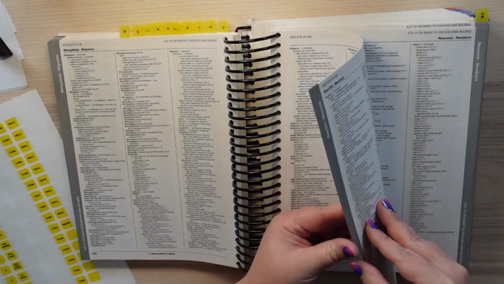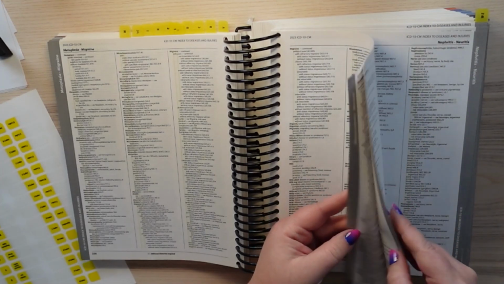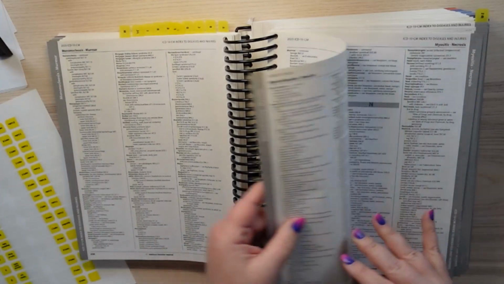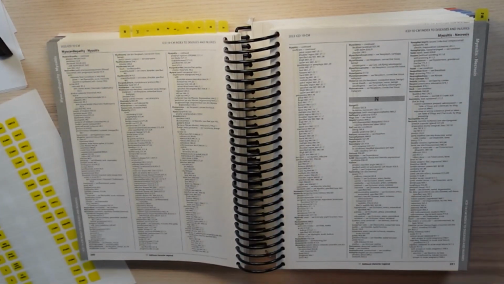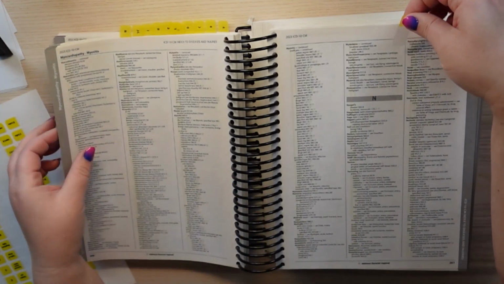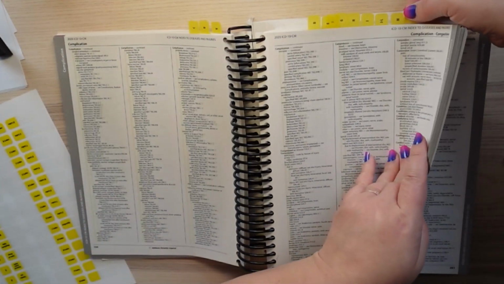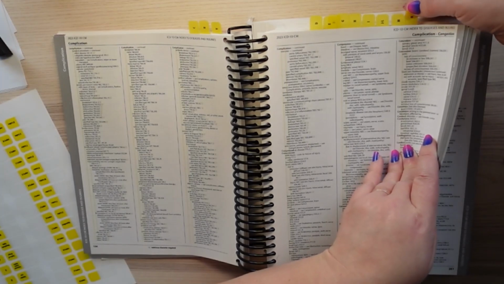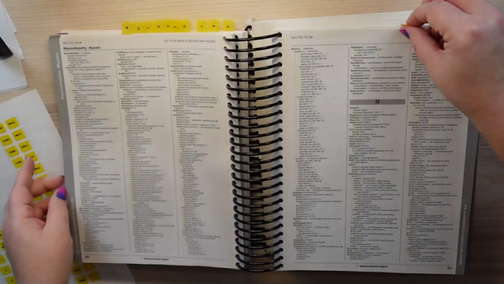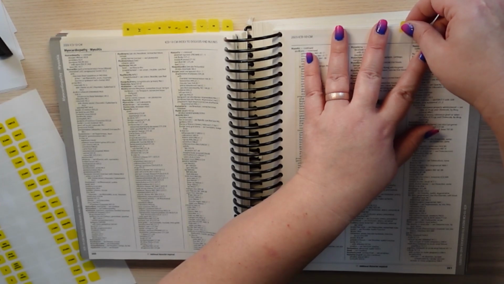So over here, M, N, necrosis, N. If you found your N's, that's where you're going to put it right there. Line them up as to your preference.